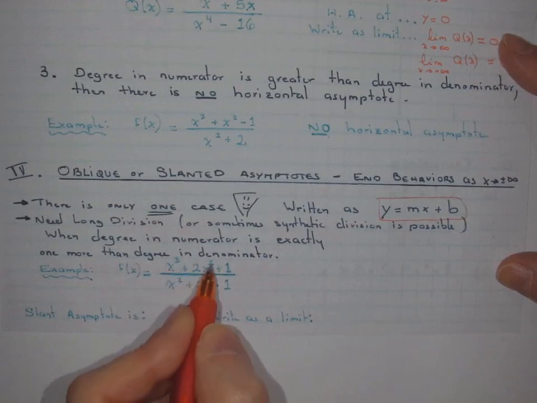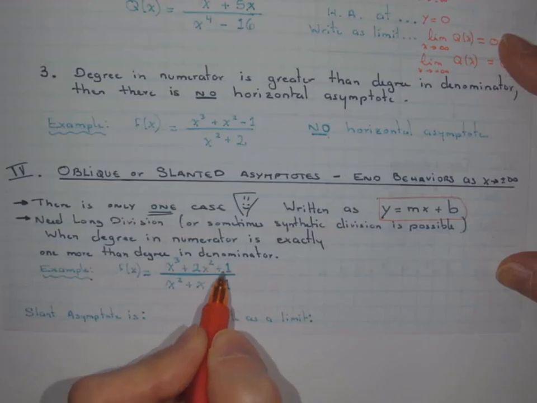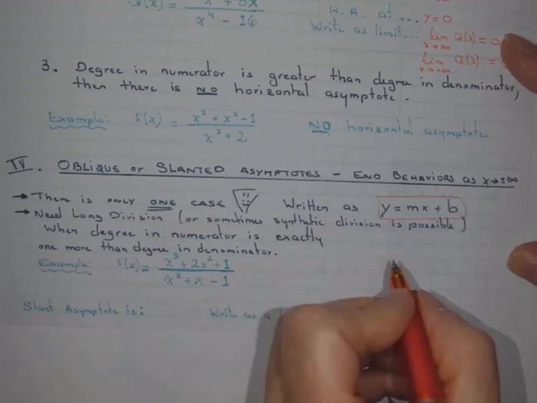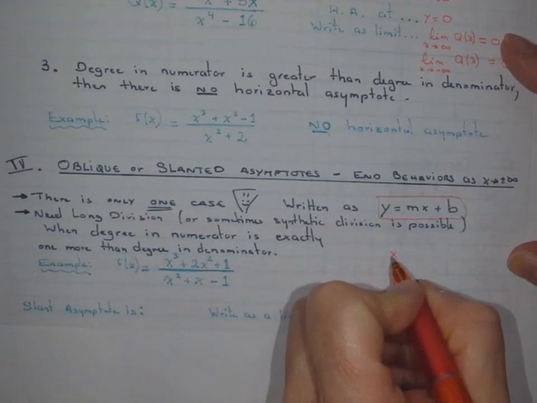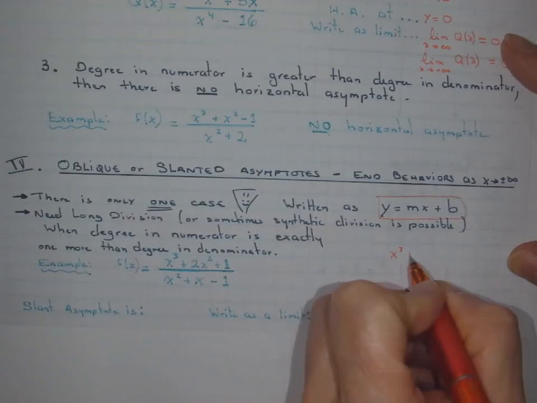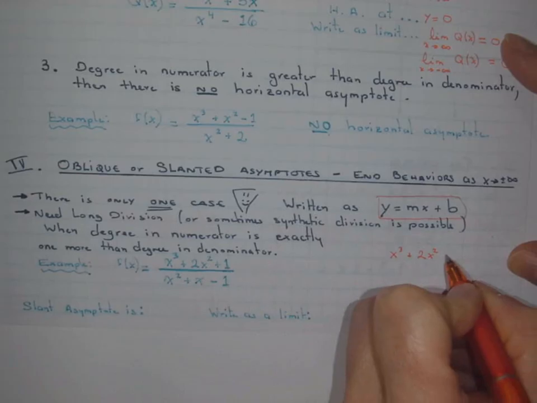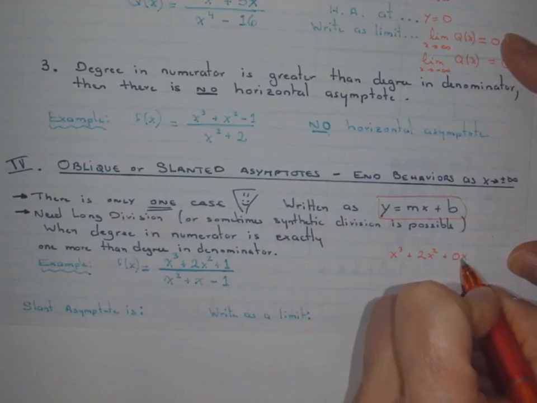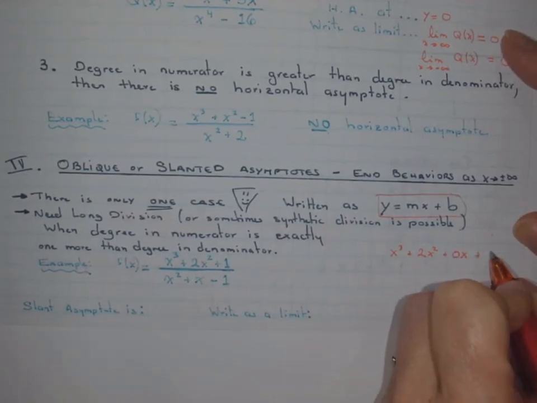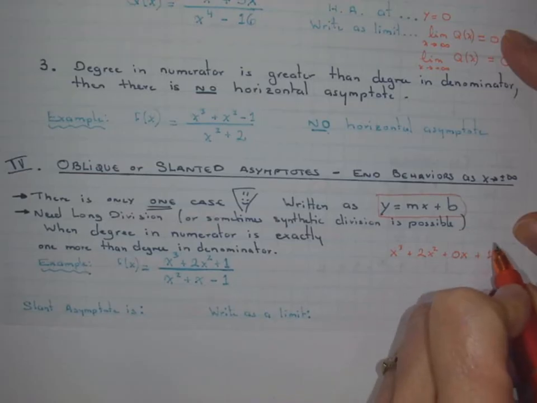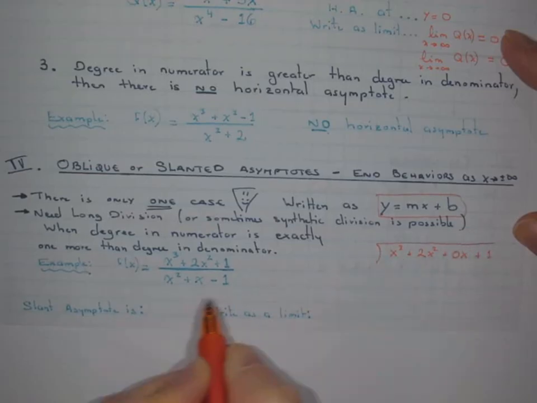So I'm going to have x cubed plus 2x squared. I am missing the linear term, so I'm adding a 0 placeholder for the x, and then we had a plus 1. And then we're going to do our division, and we divide that by the denominator, which is x squared plus x, and then minus 1.